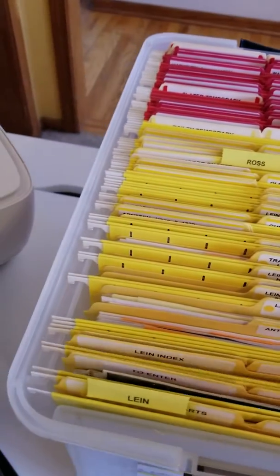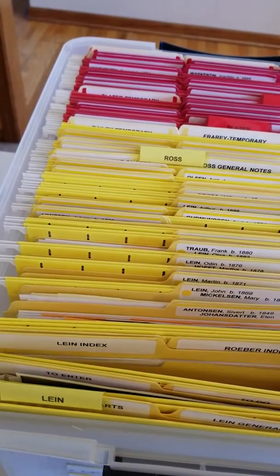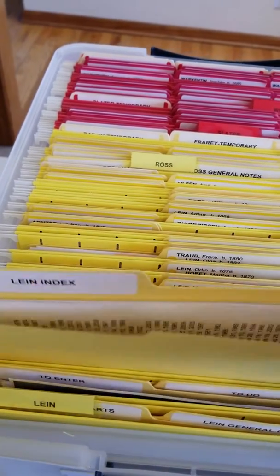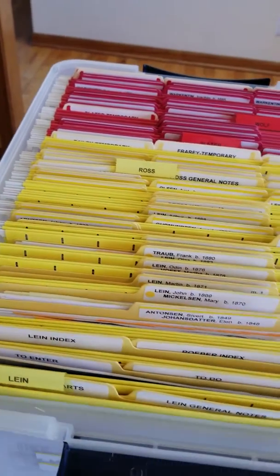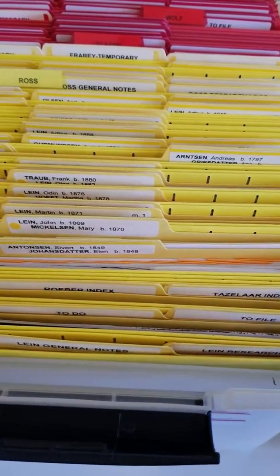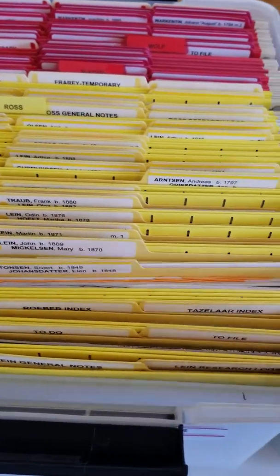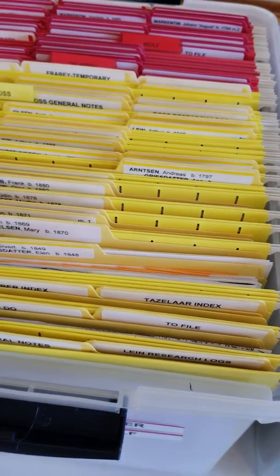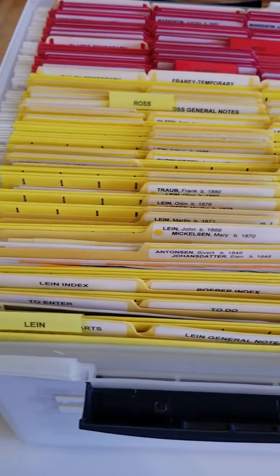Then I have indexes. This is when there's a record and it has a whole bunch of names that I am researching. So for example, in this case, a website printout with a whole bunch of Lanes on it. Chicago and Illinois, I have a lot of indexes. And then I do that for each of the main surnames. If you have a lot, you might only want to print out the ones that you have a lot of indexes for. I wouldn't create a folder for every single one until you need it.